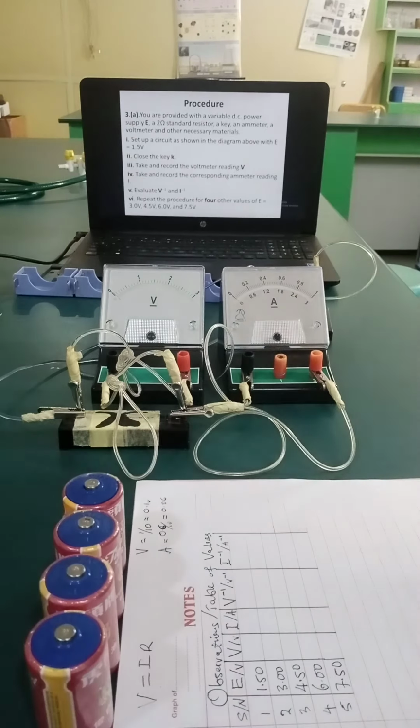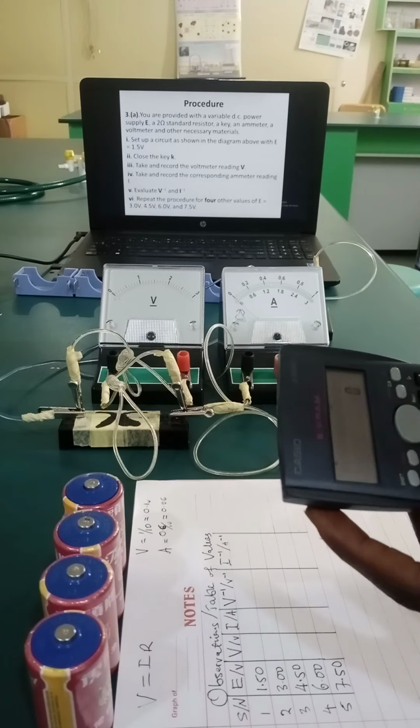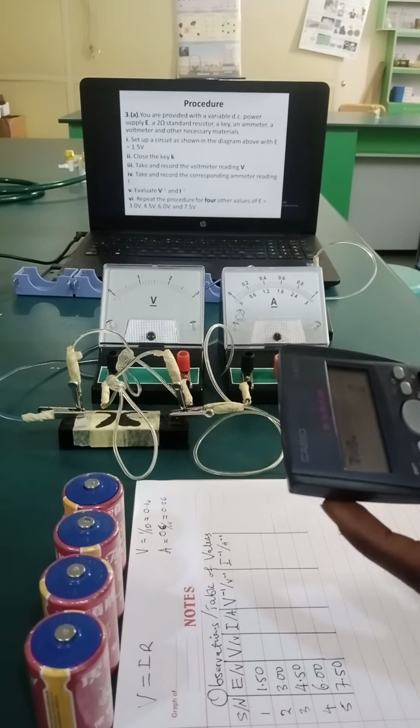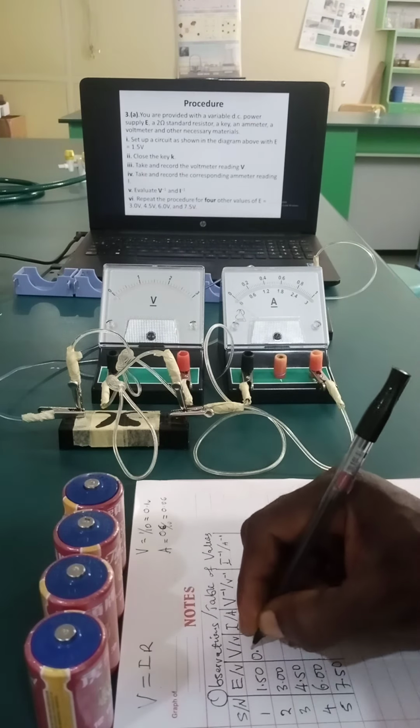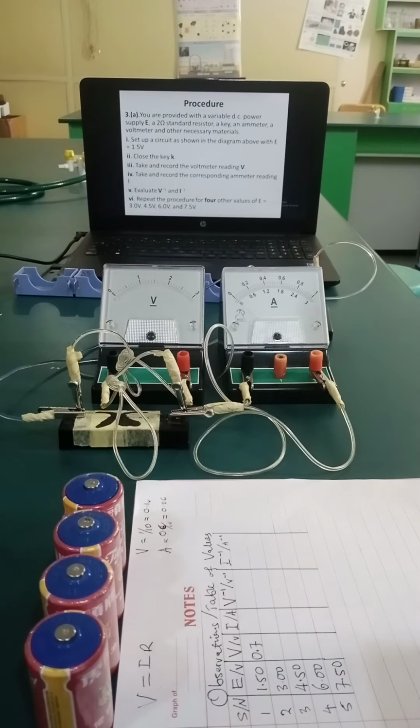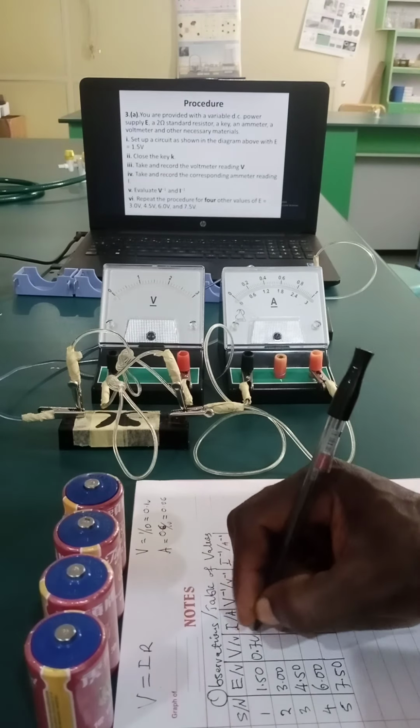Yes, let's tabulate the reading. So we have 7 times 0.1. That will give you 0.7. So we'll have 0.7. Don't write 0.7 but 0.70.